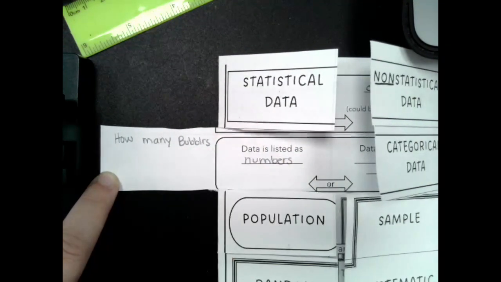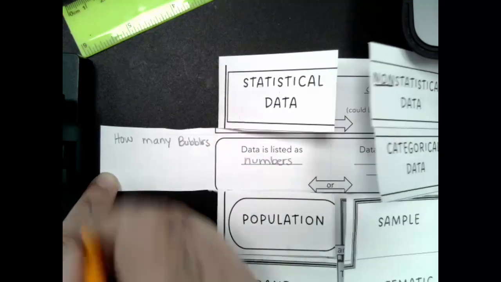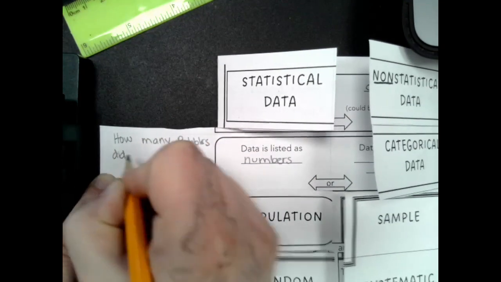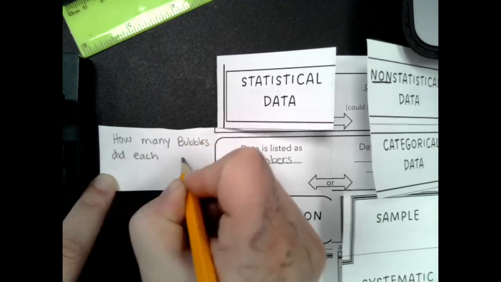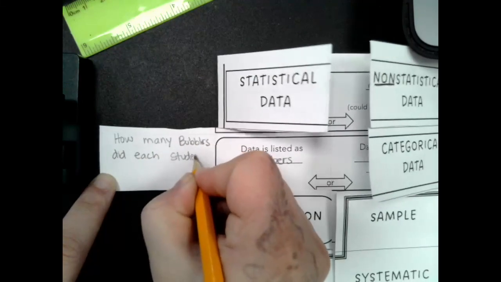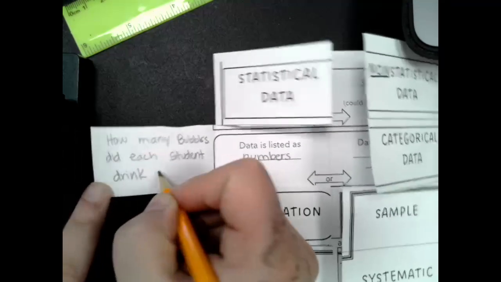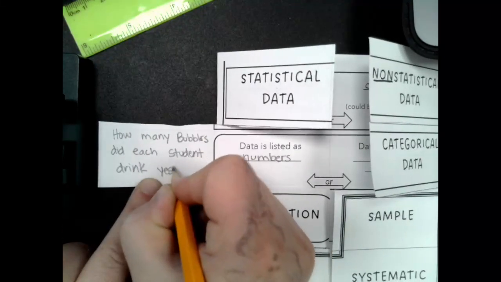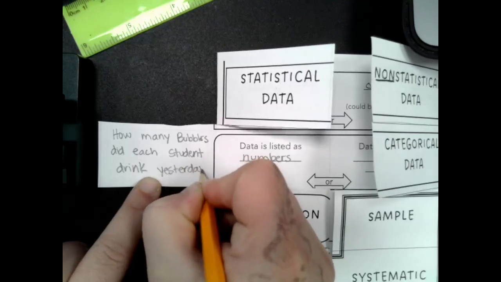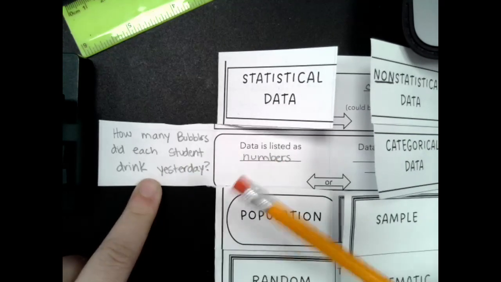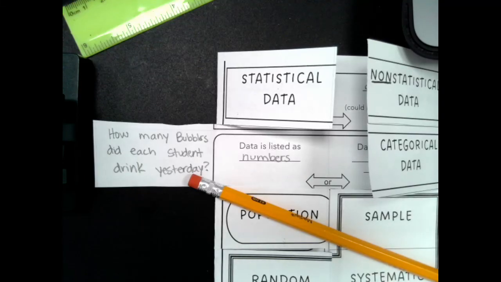How many bubblers did each student drink yesterday? Okay, if I go around and I ask you how many or how much, that should often give us a number answer. So that how many or how much would be good.